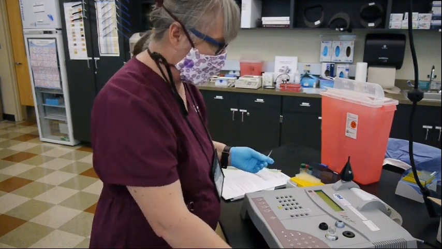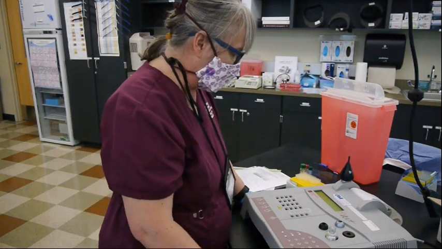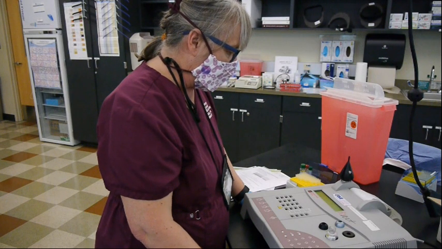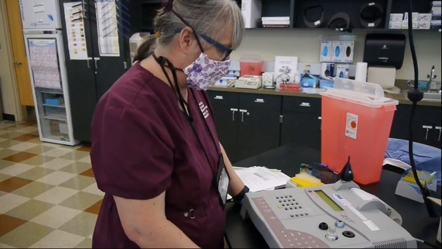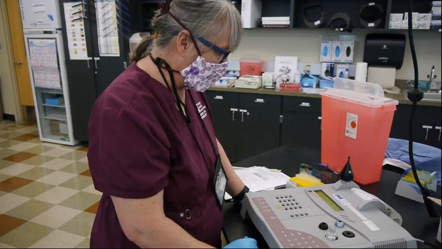And again, this is testing a different part of your cascade, so it just naturally takes longer to go through the clotting process in order to get a clot and stop that bead from going back and forth.